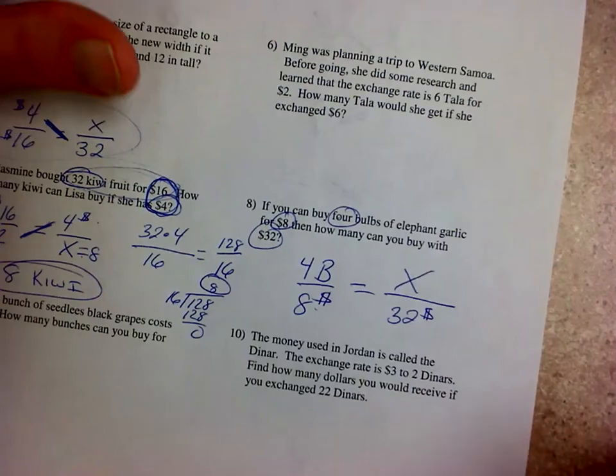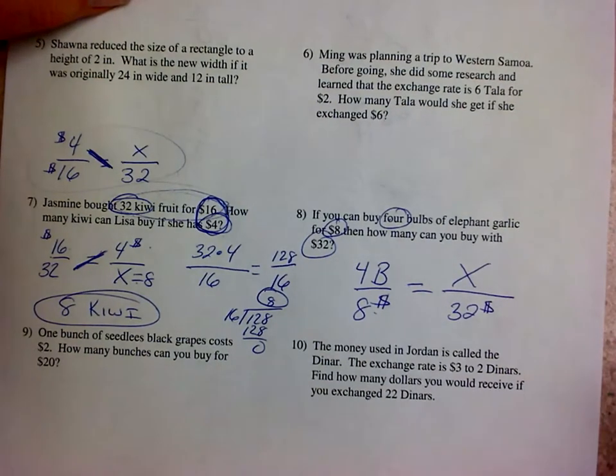So the story problems you're going to see tonight, same idea. You just have to build the proportion, and then you can solve them.